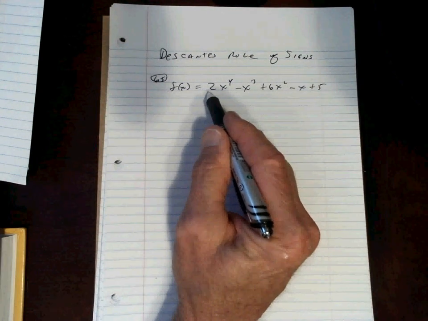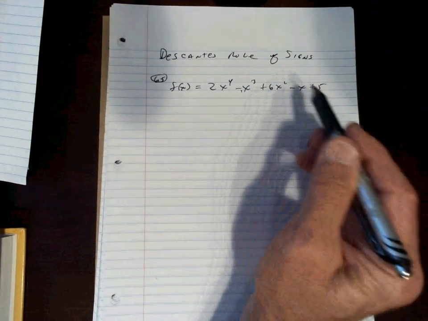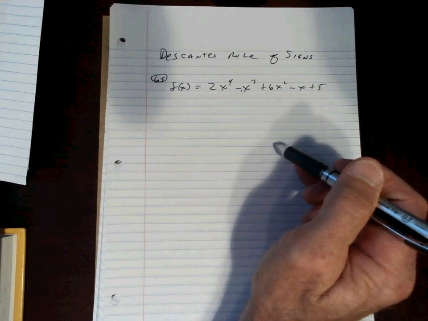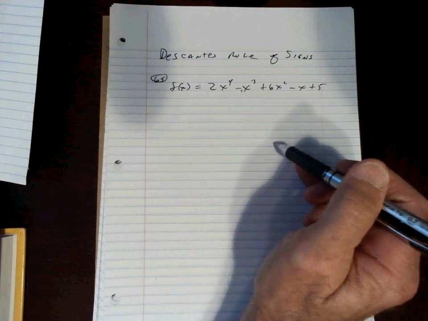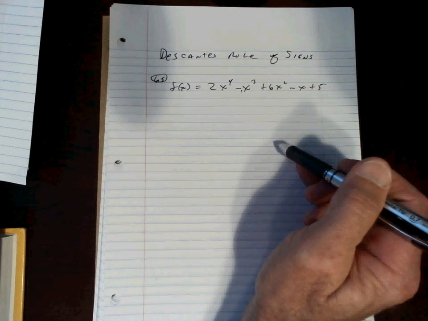So if I move from left to right, this is a positive sign, this is a negative sign, this is a positive sign, this is a negative sign, this is a positive sign. So we see four changes of signs moving from left to right.